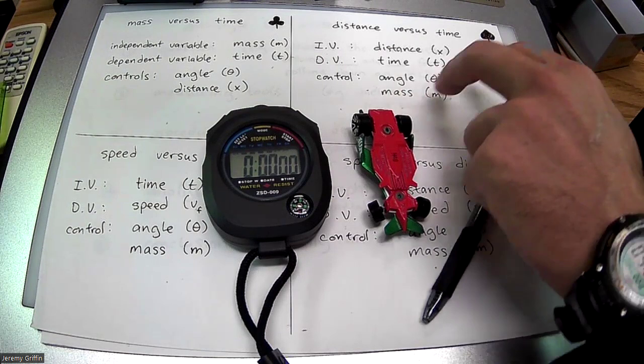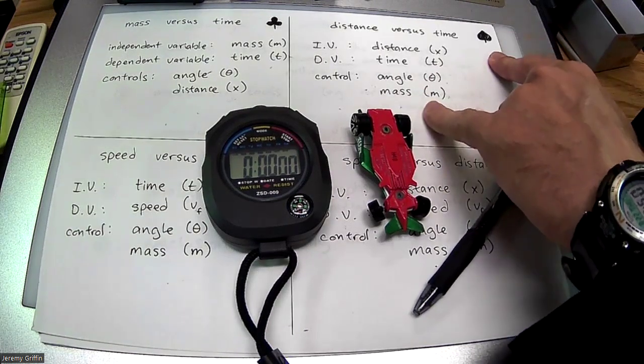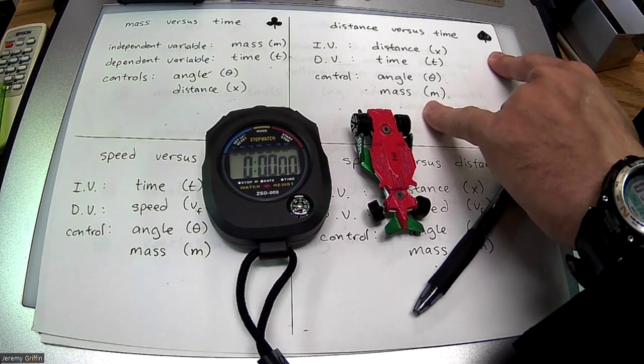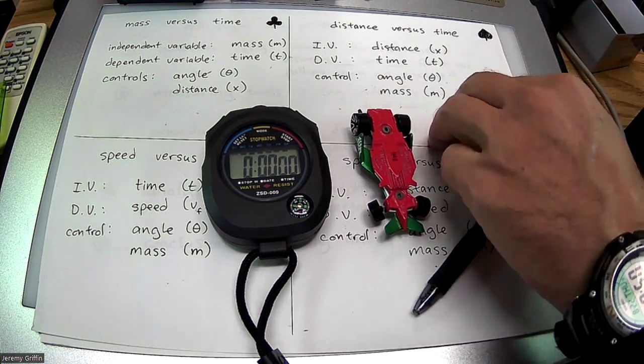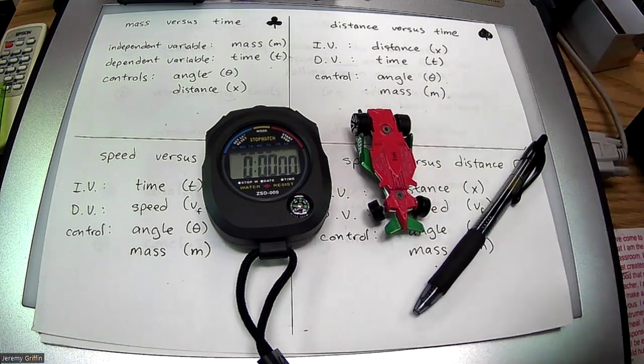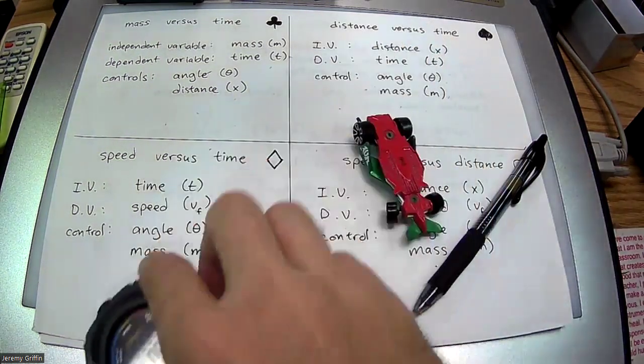So guys, if you have the spades, are you taking on lab weights? No. You could just use the same blank car over and over and over again. It's probably the easiest way. Right? You guys got that?